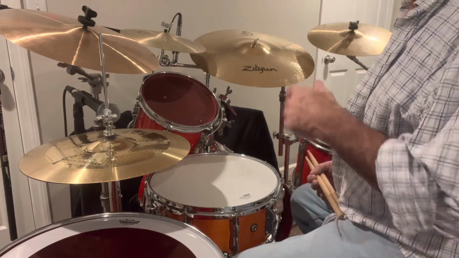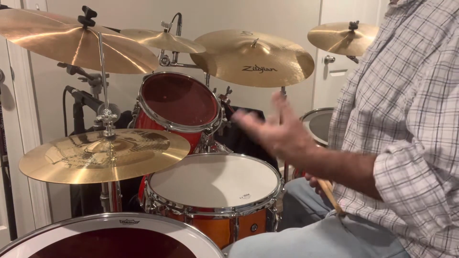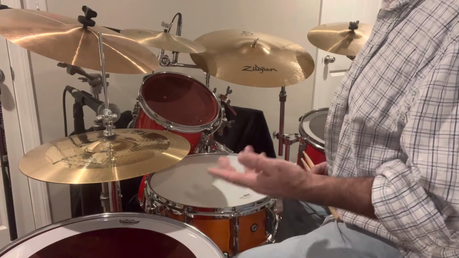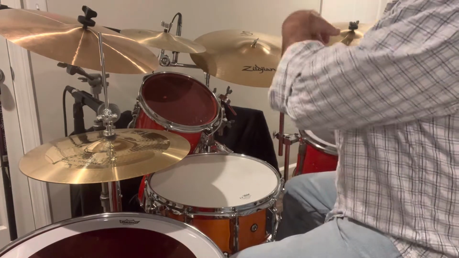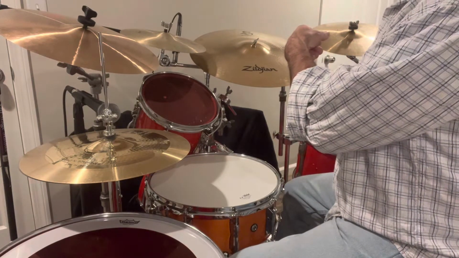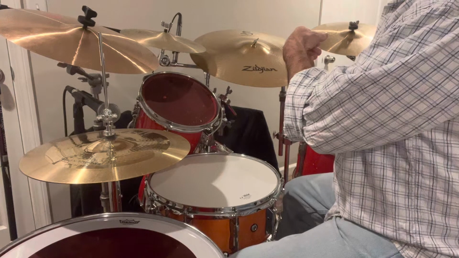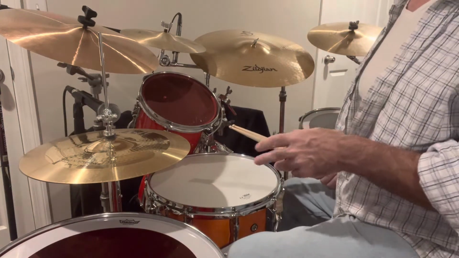Linear patterns are really cool. You can use them in place of fills. It adds a little flavor, a little color to the beat that you're playing, the contemporary beat you're playing. I got this out of the Gary Chaffee pattern series books. It's basically 8 notes, split into a group of 3 and a group of 5.